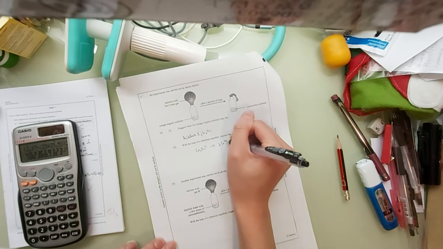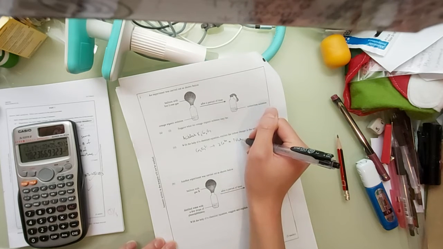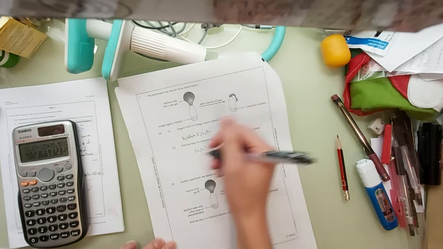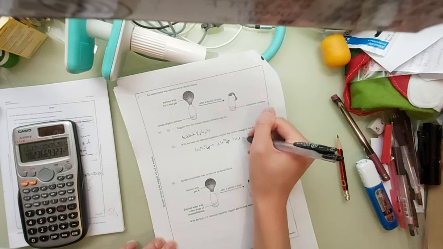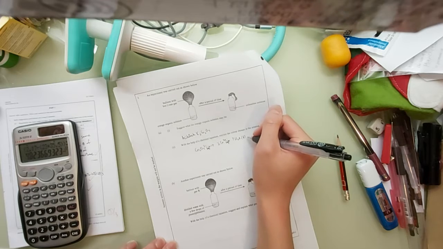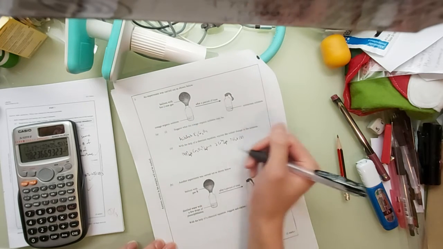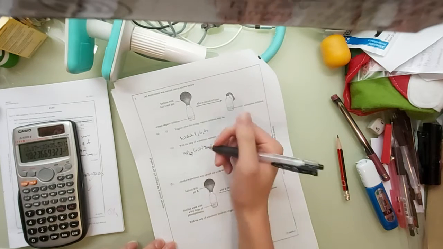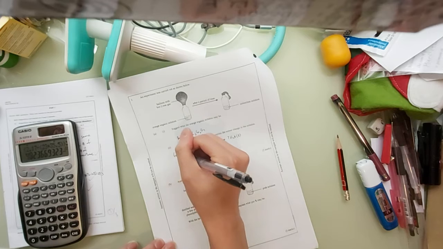All right, plus 7 H2O. Okay. Yep. 14 hydrogen ions, and then I believe this is a 6. Yep.